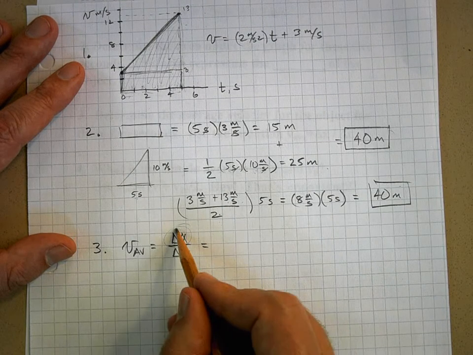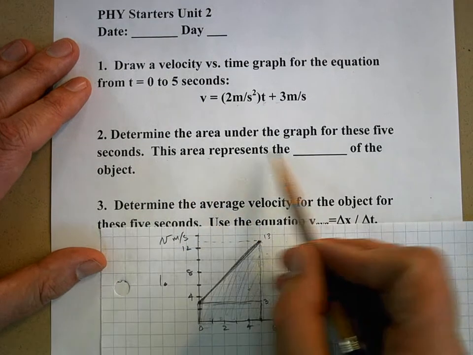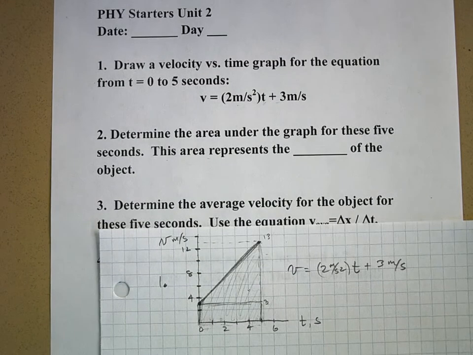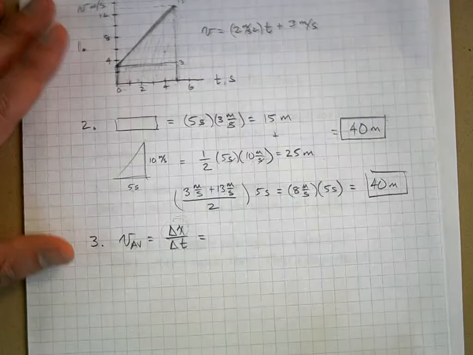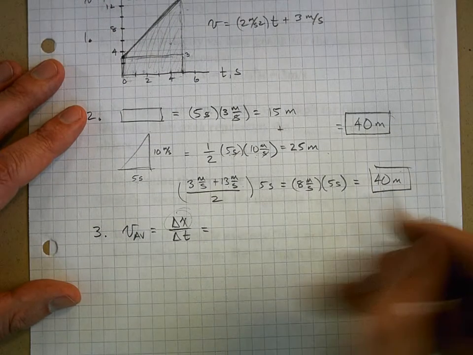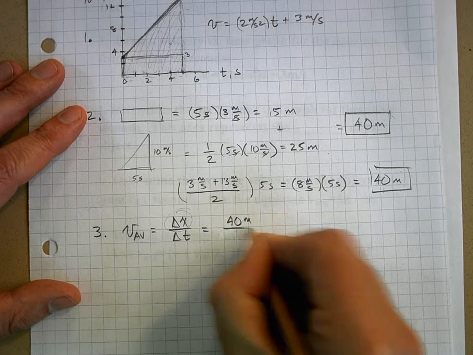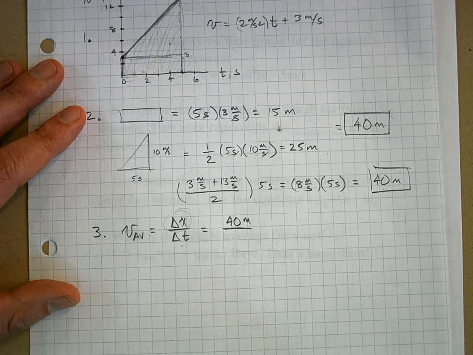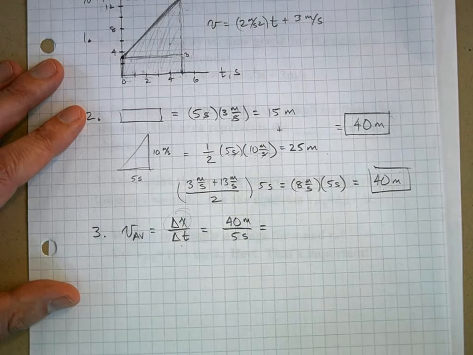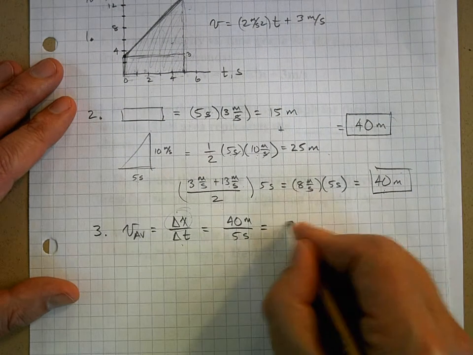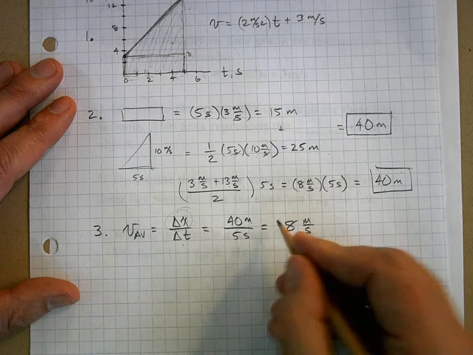And well, what was delta x? Oh, and you know what? I forgot to write down my answer for part 2. The area represents the what? Displacement, or how much I changed my position. Delta x. Don't say distance. Now, delta x, well, we calculated that. That's 40 meters. And then delta t, what is that, 5 seconds? So what's 40 divided by 5? It is 8. 8 meters per second.